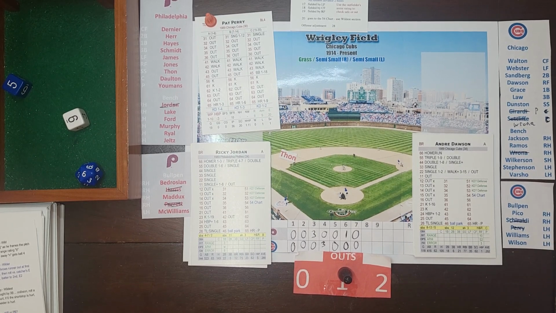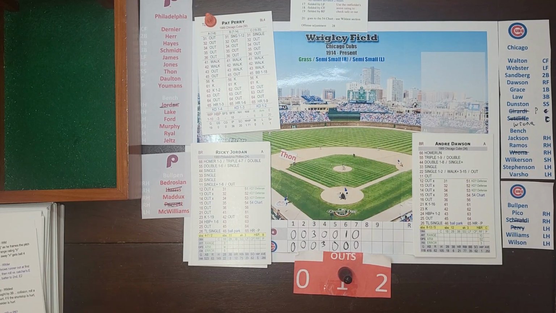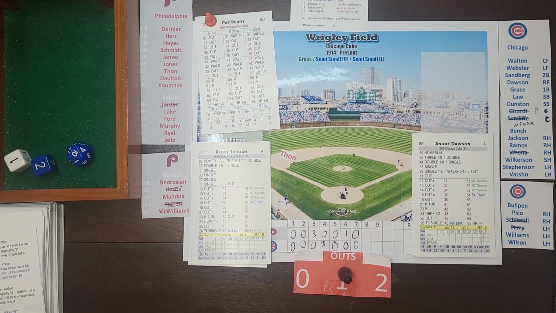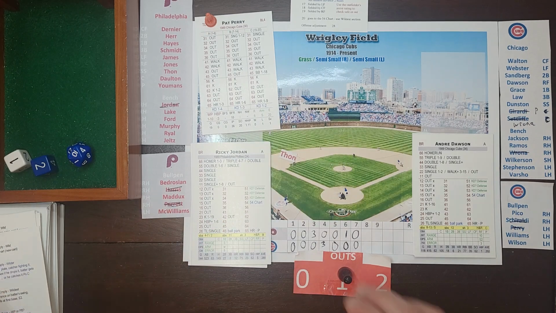So right now, 2 down. And the pinch hitter, Ricky Jordan, the batter. Trying to give the Phillies an insurance run. They lead at 4-3, but Jordan could extend that lead. 21, he does not. He's an out. And 21 will be a fly to left to end the inning.